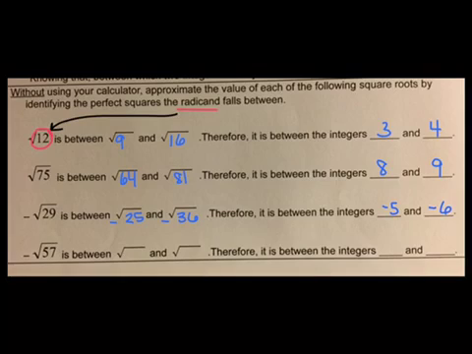I think it's easier to approach these problems by keeping the negative in mind, but handling the problems like there is no negative, so you don't get too confused. Alright, so for the negative square root of 57, the square root of 57 is between the square root of 49 and the square root of 64. Keep my negatives in mind, and therefore it is between the integers of -7 and -8. So we're approximating these perfect squares. When we're approximating the negative square root of 57, it is between the integers of -7 and -8.